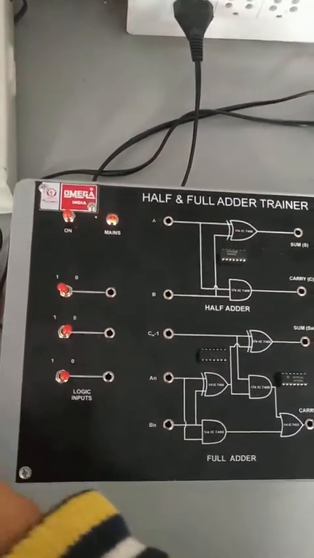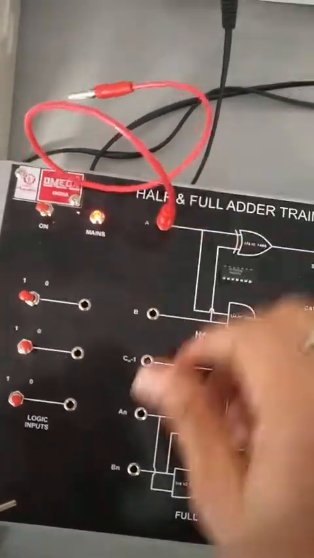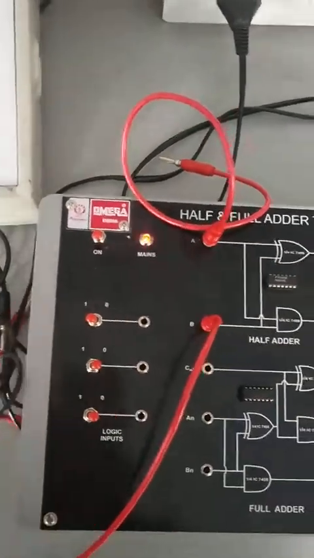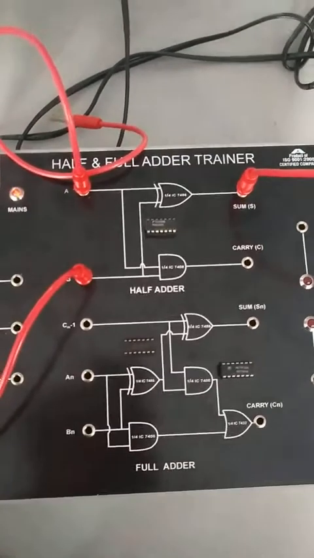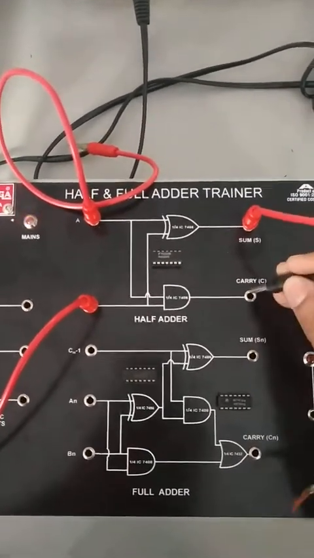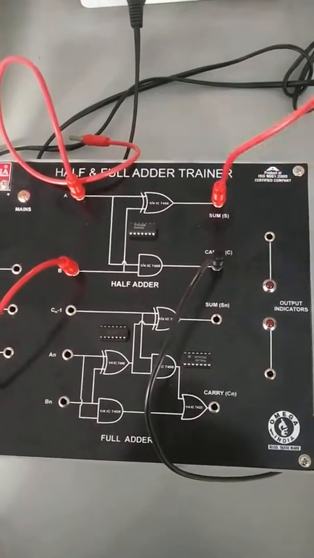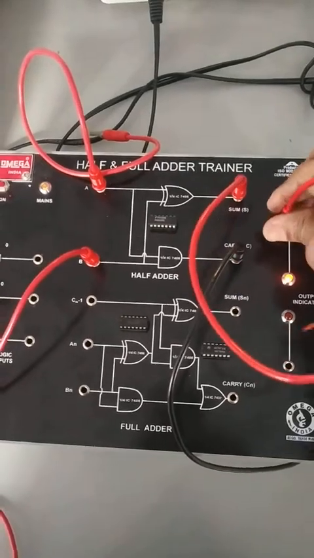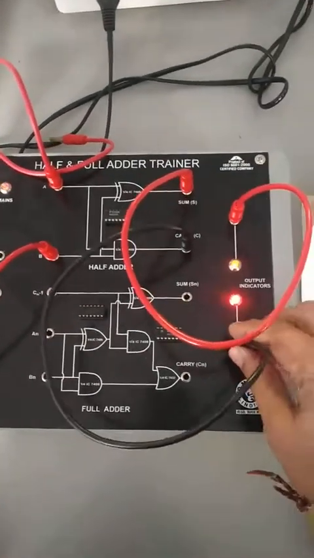These will be the inputs, A and B, and these are the outputs, the sum and the carry. I connect these outputs to the output indicators: this is the sum and this is the carry.